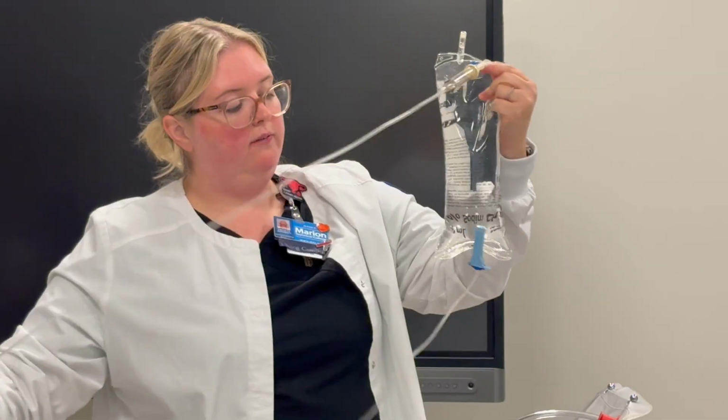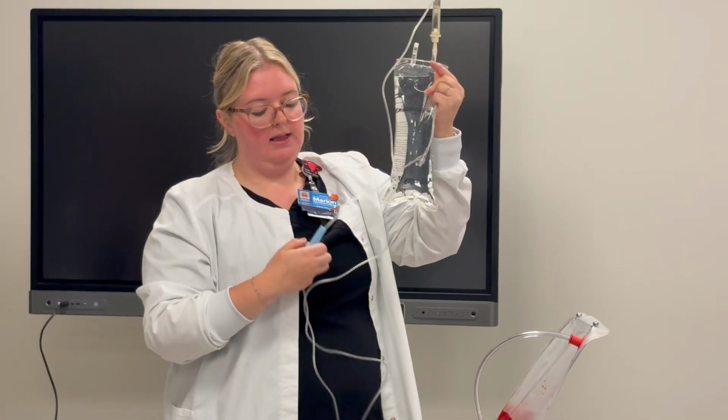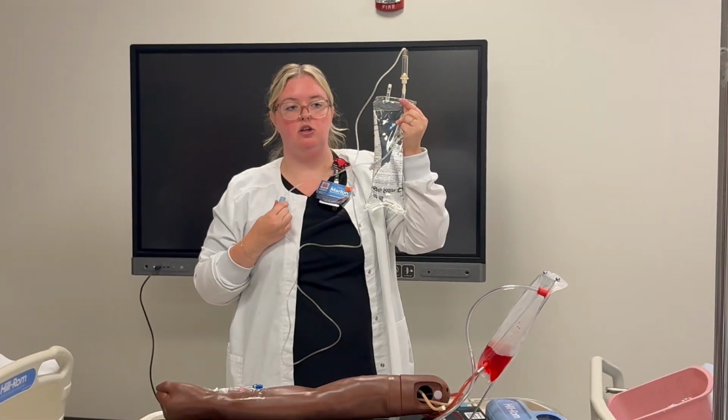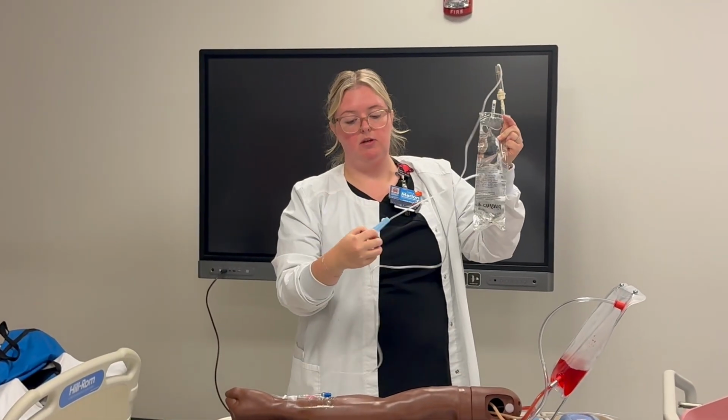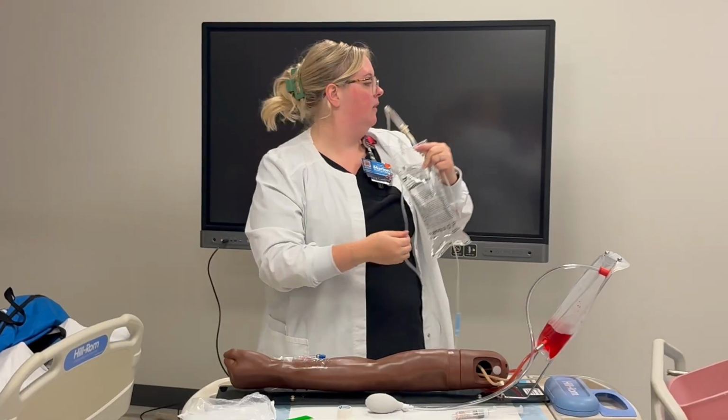Another thing too, the first time you open tubing, get in the habit, you want to clamp, or else you're gonna turn this over and it's gonna start flowing and you're not gonna be ready for it. So we clamp with the roller clamp, okay?